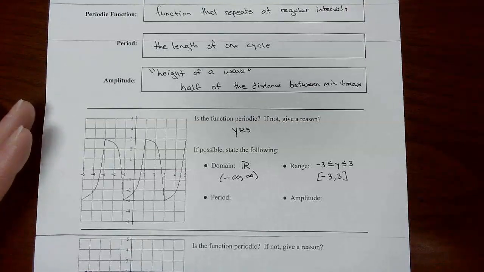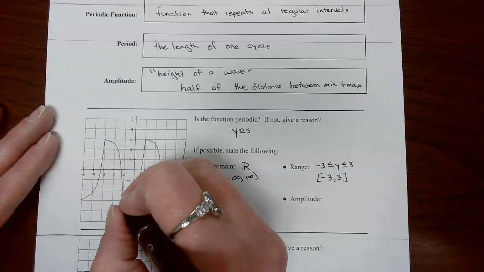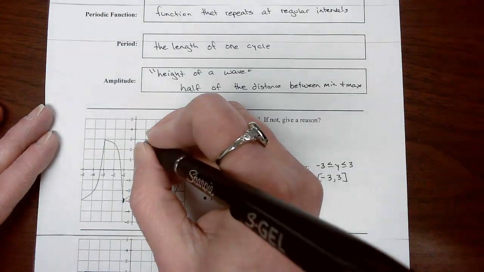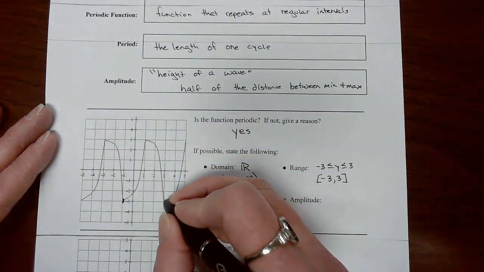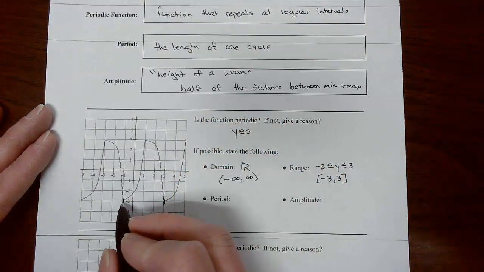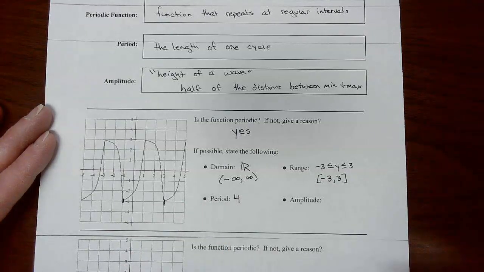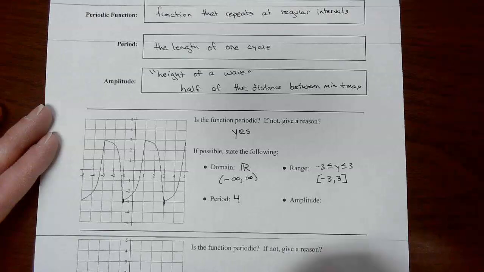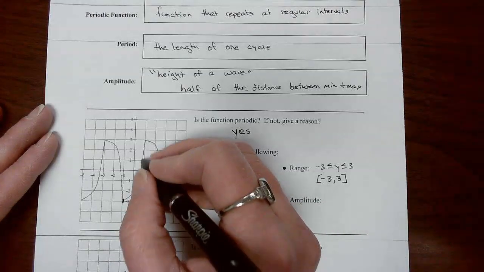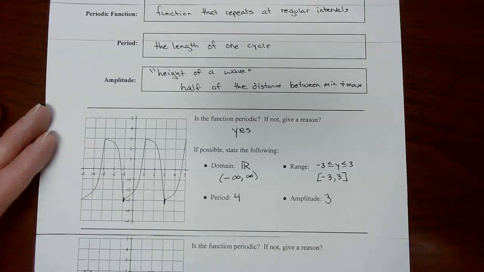Now the period is how long it takes to repeat one full cycle. So I notice that I'm at my lowest point here, then it goes up, and then it comes back. So this is one full cycle. So that is going 1, 2, 3, 4. The amplitude is half the distance between the min and the max, or you can think of it as the height of one wave. It would be 3.